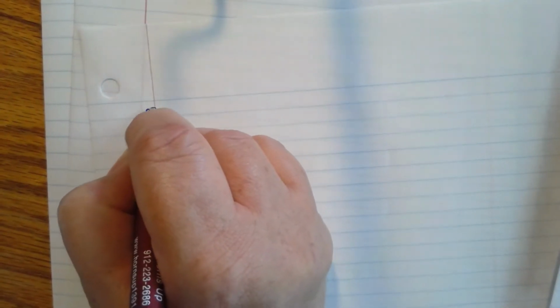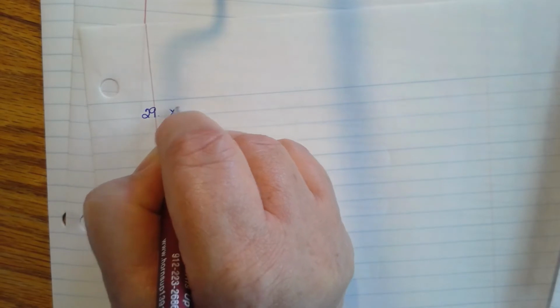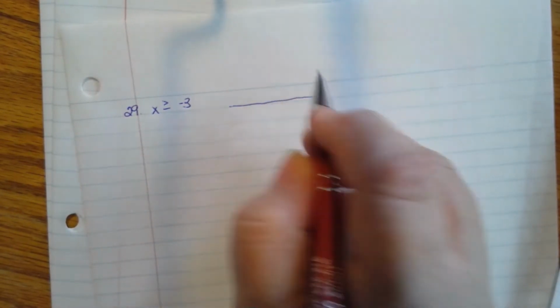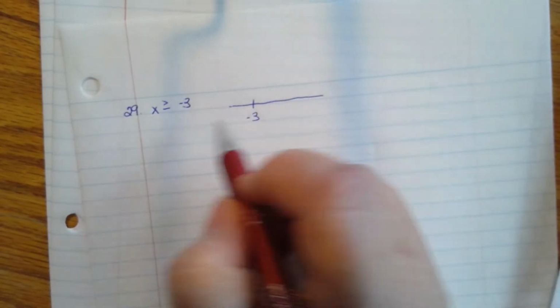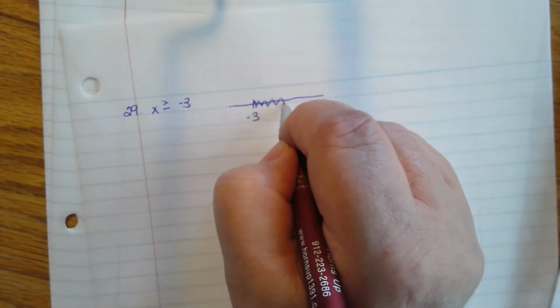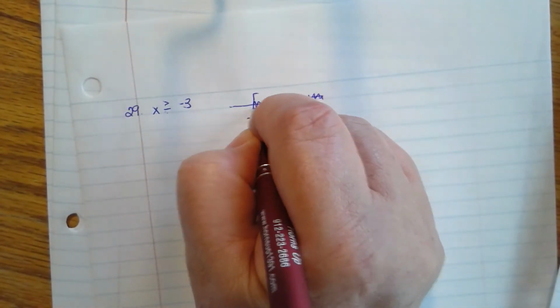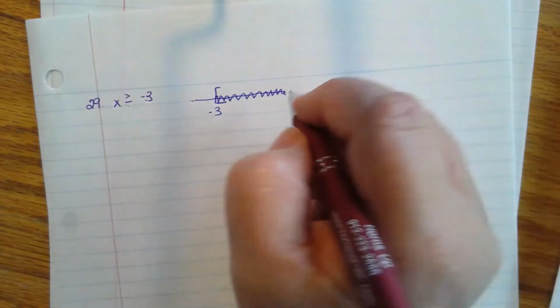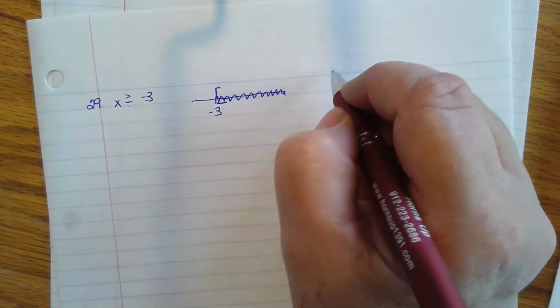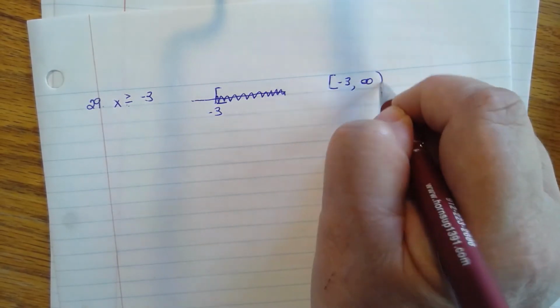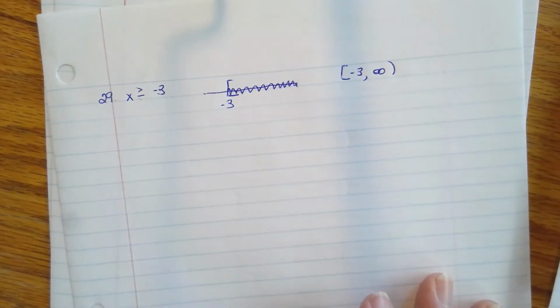Alright, next we're going to number 29. And it gives us x is greater than or equal to -3. So on a number line, that means we're starting at -3. Greater than is to the right. And it's got an equal to, so that's going to be a bracket. And this is going to be infinity out here. So we're going to go from -3 to infinity, and that always has a parenthesis.